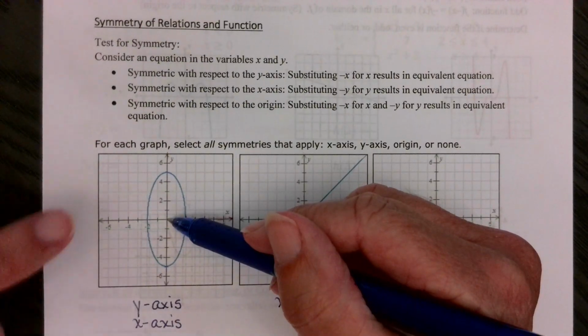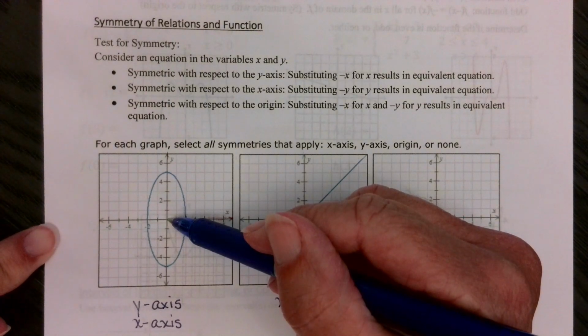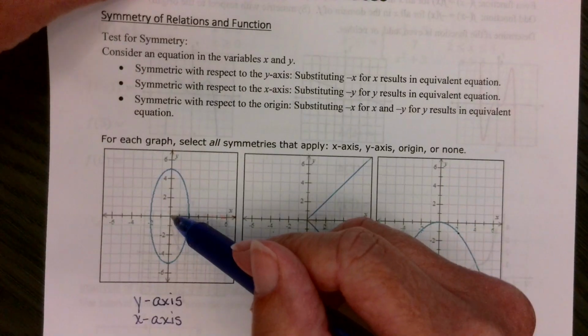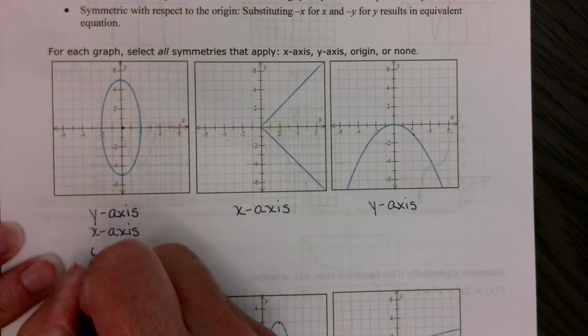If your figure looks exactly the same as it did when we started, then it's symmetric to the origin. Look at it right here. When I turn it upside down, it looks the exact same. So this is also symmetric to the origin.